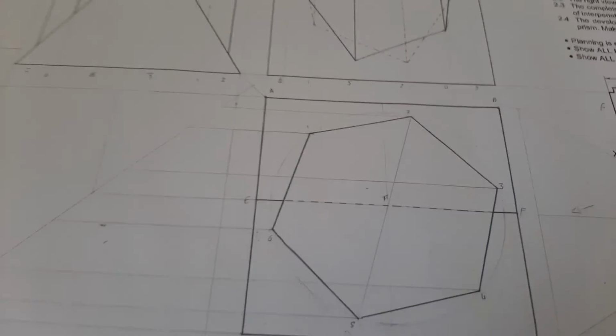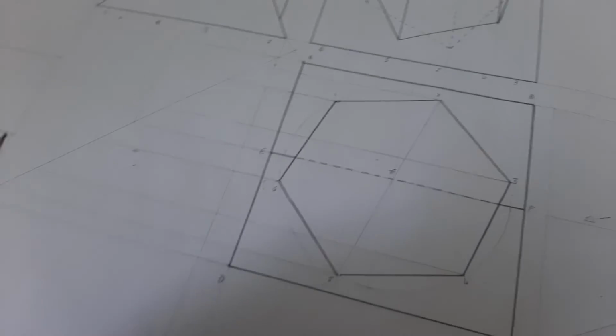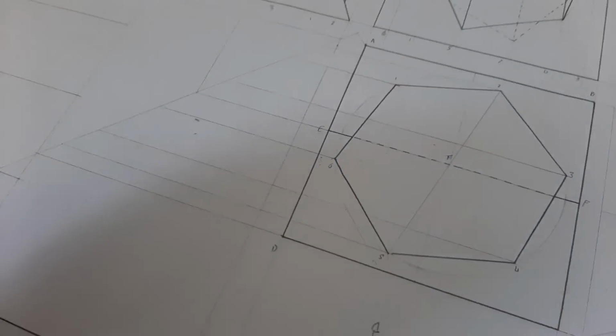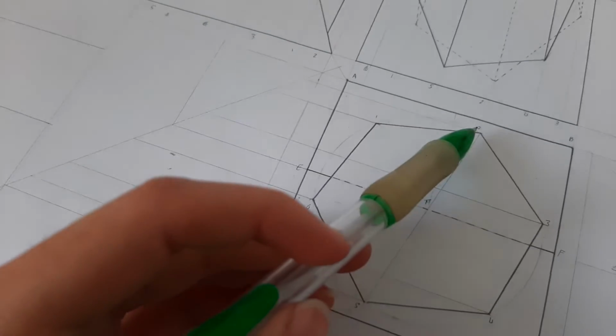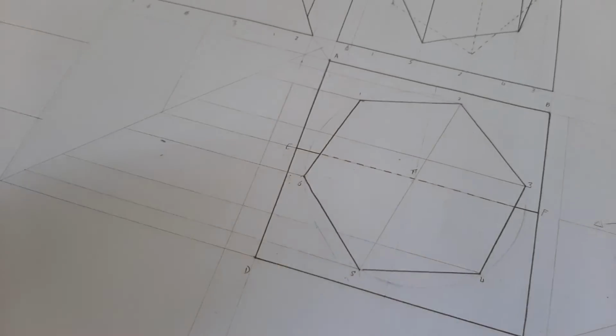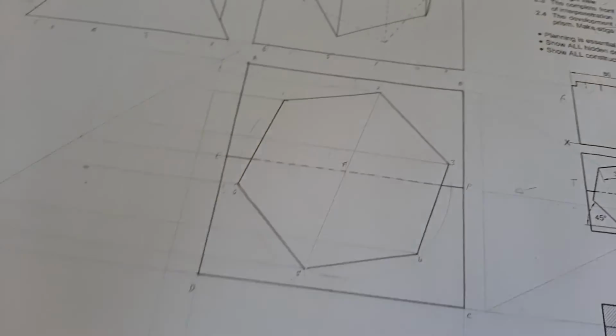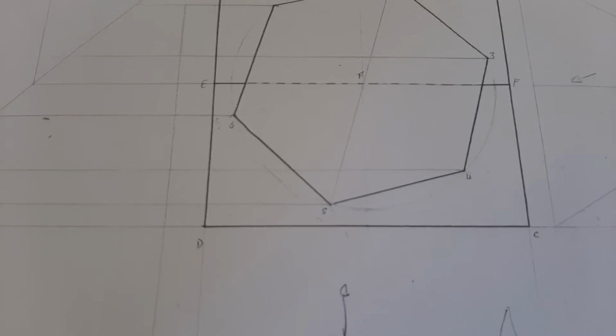You don't have to do it, but it does help. And then, because we unfolded from 3, we're going to label the rest. So let me just do this off camera quickly. Okay, so we've got our labeling. I went with the labeling from 3 and then 4, 5, 6, 1 and 2.